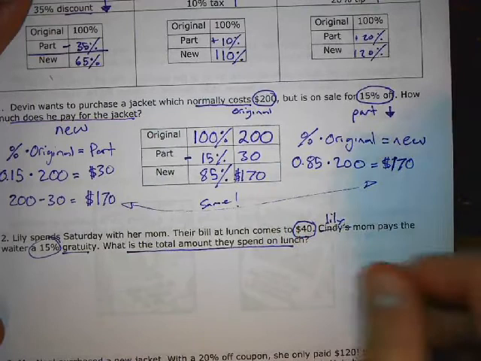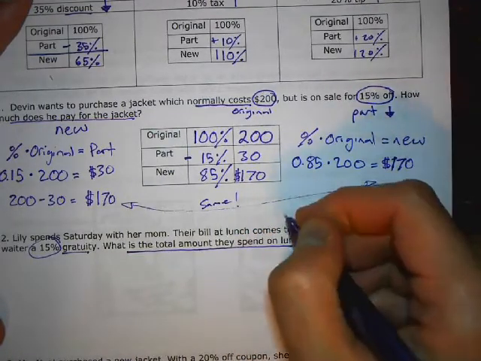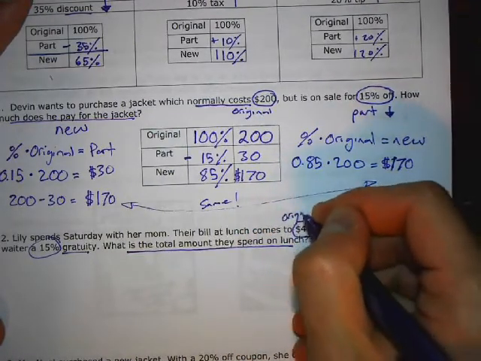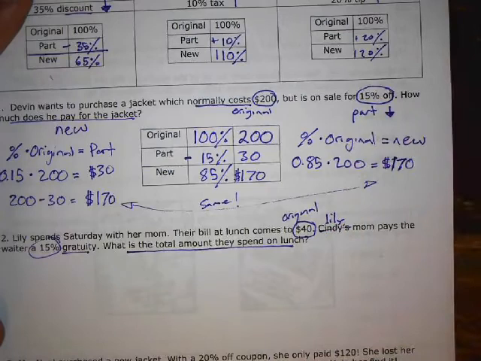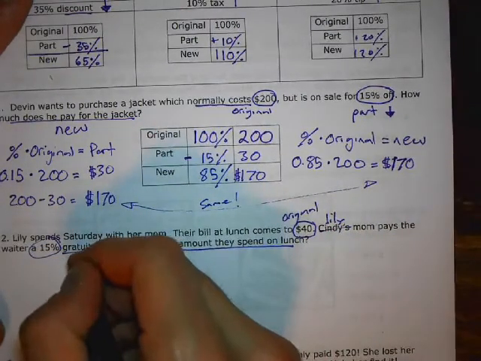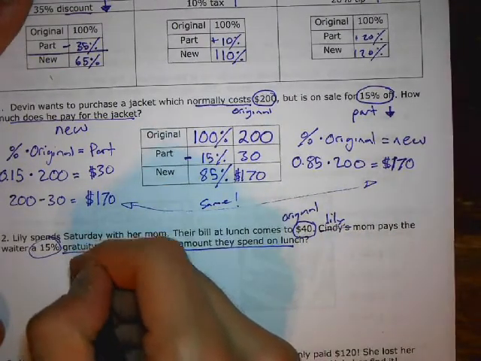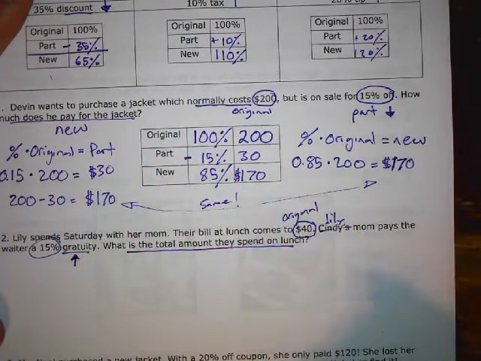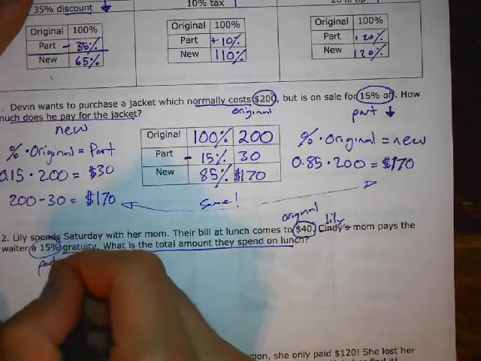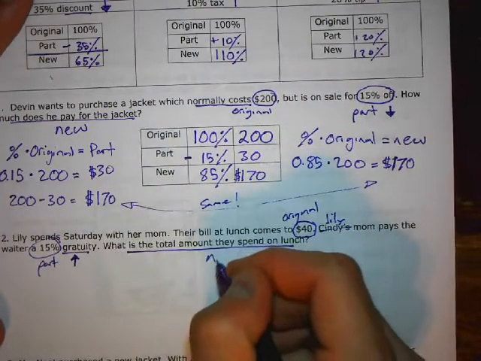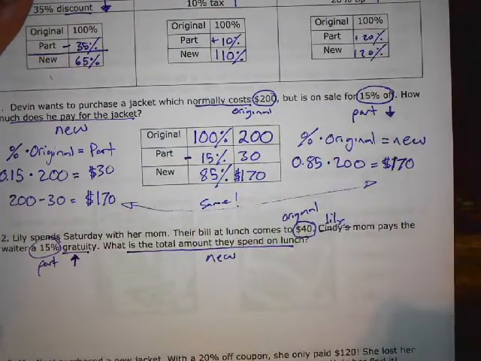Okay, remember reading is so important here. So their bill at lunch comes to $40. That's their original bill. It's the whole bill. She pays a 15% gratuity. Gratuity is a tip. That means this is increasing, and that's the part. We want to find the new. That's what we're looking for.